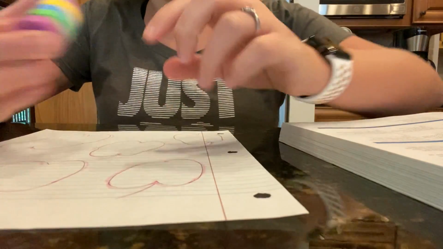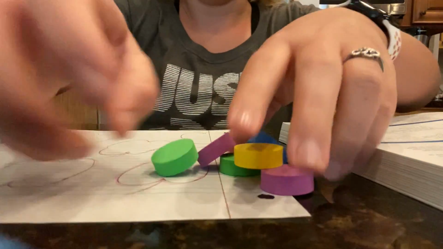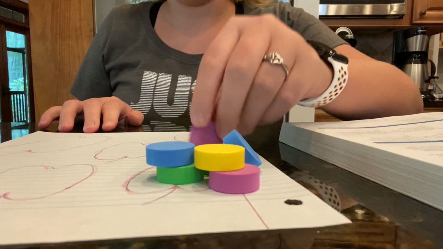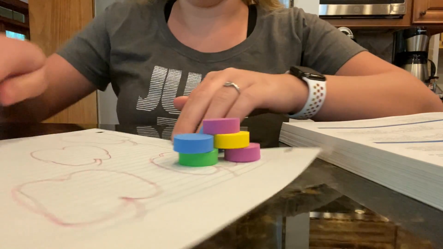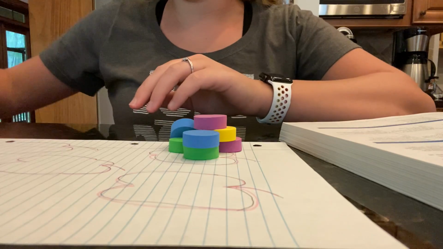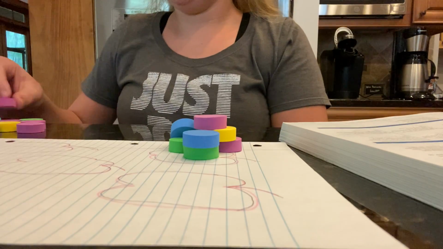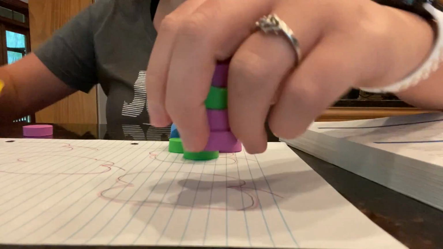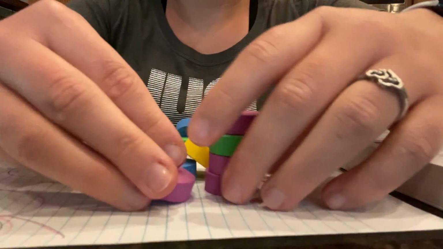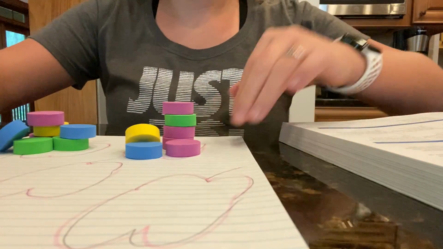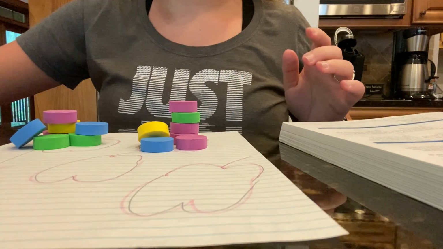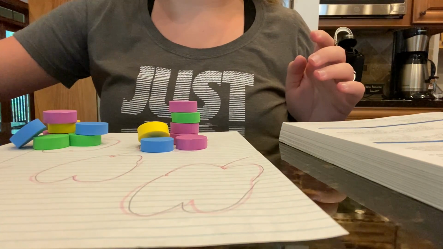So in apple number 1, I'm going to put 7 cents. In apple number 2, I'm going to put 7 cents. In apple number 3, another 7 cents.